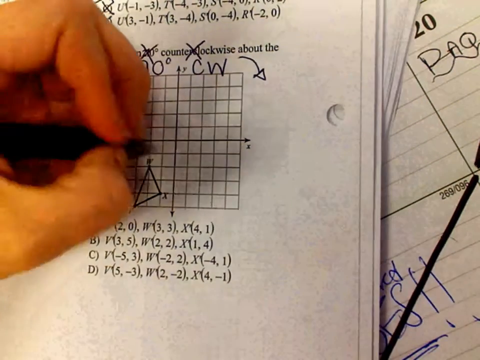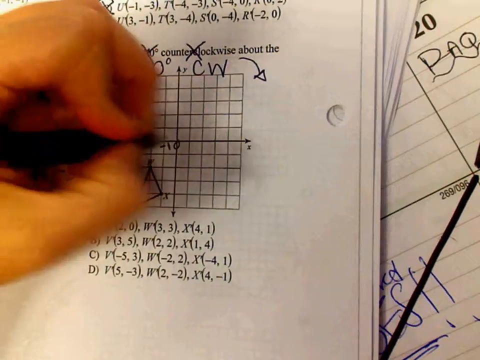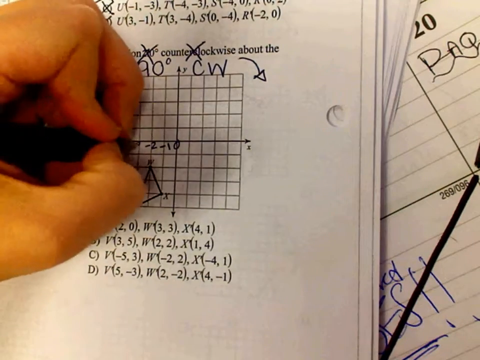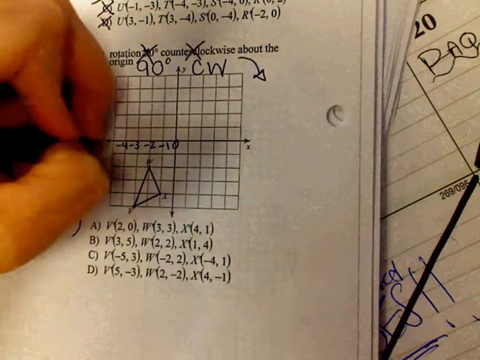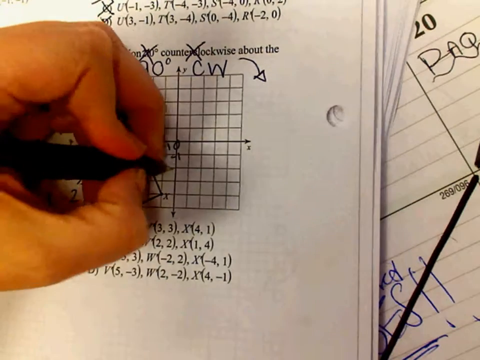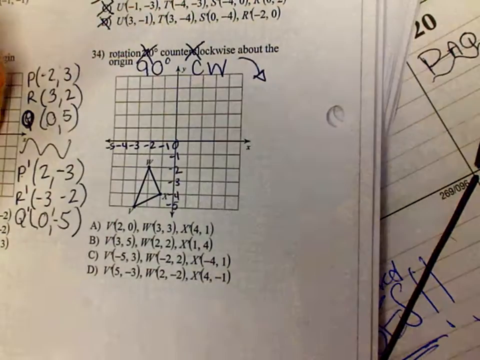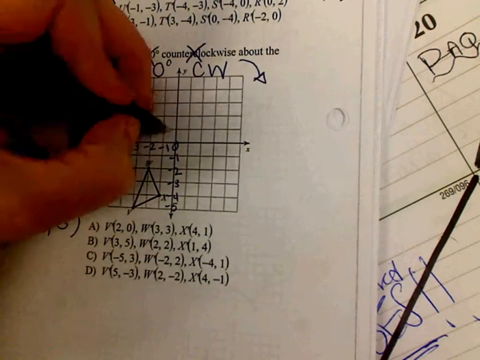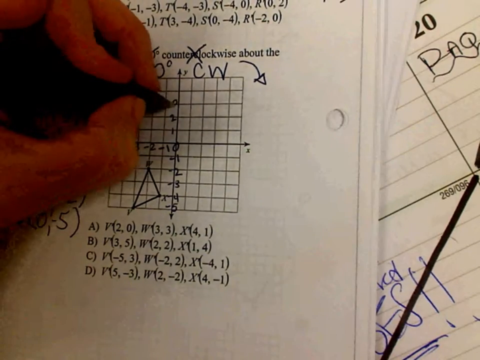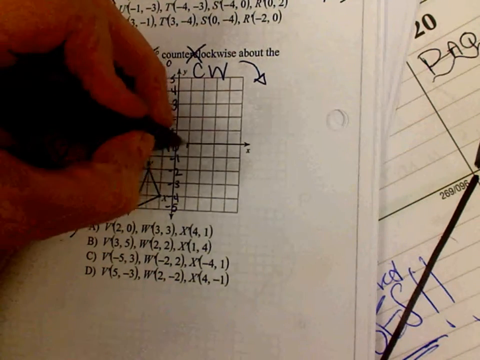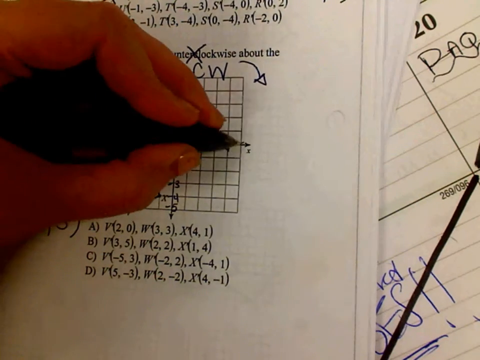Okay, I'm going to put my coordinates here. Okay, I guess I'll just put them all on there.